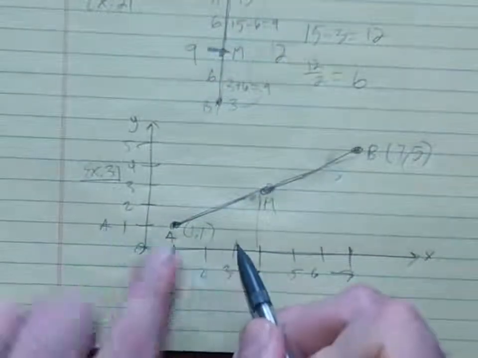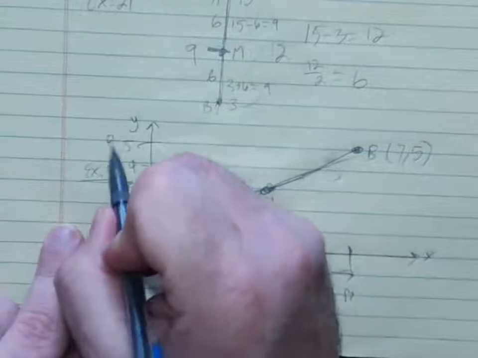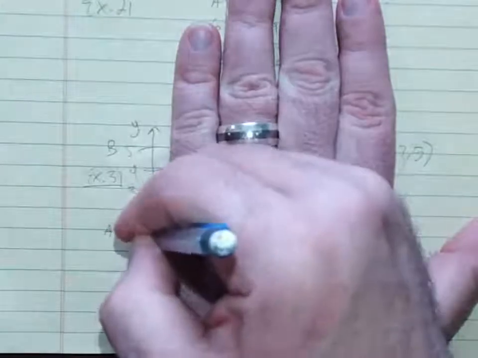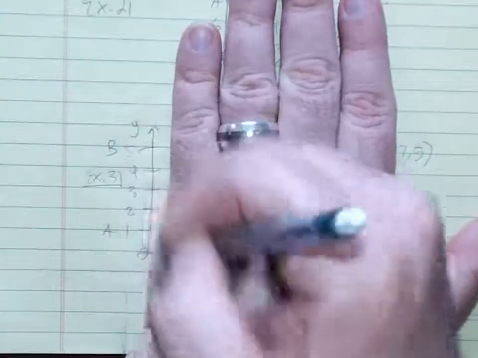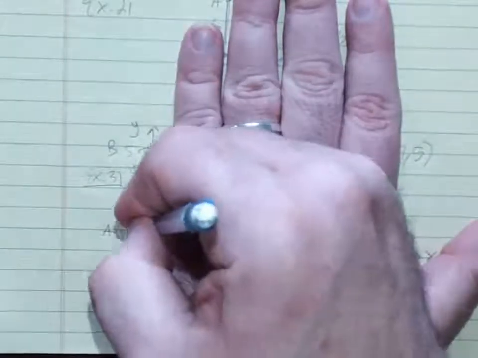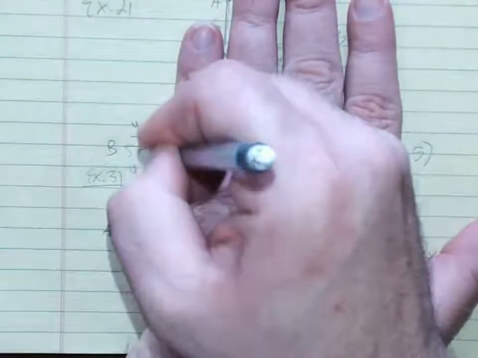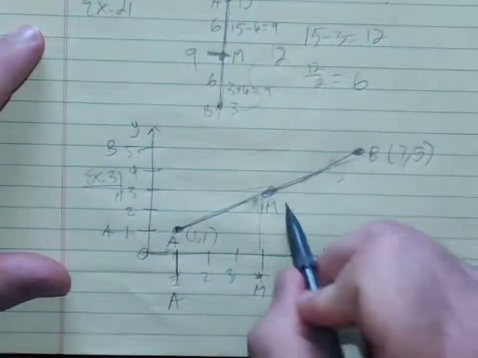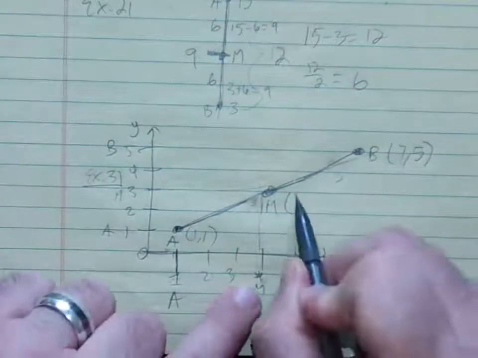Now let's do that same thing over here, right? We've got A is at 1 and B is at 5. So we've got a length of 1, 2, 3, 4 units. What's half of 4? 2. So we can either go up 2 or we can start up here and go down 2. Either way, M is at 3. So the ordered pair of M would be 4, 3.